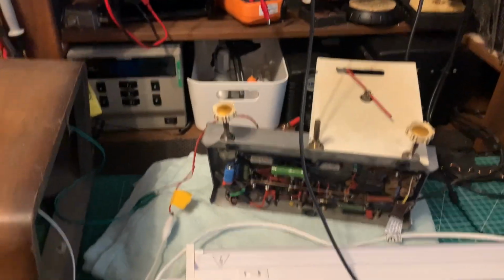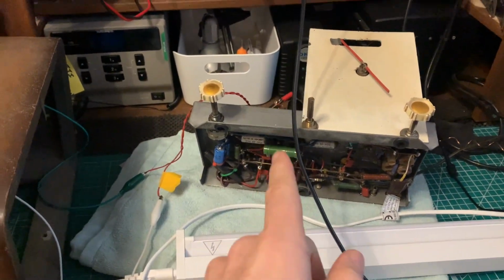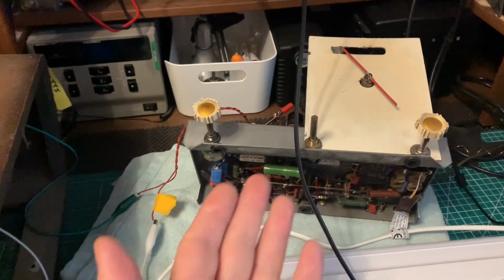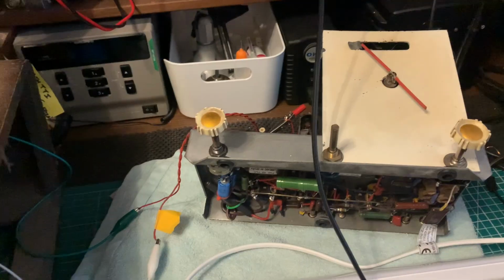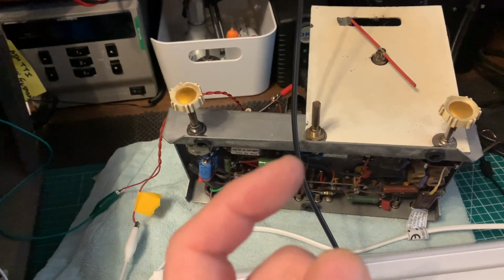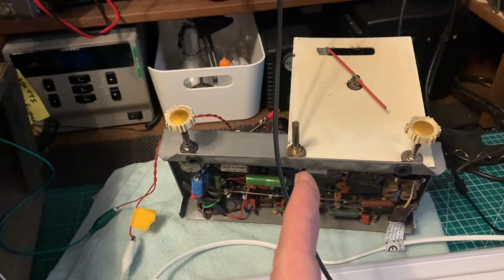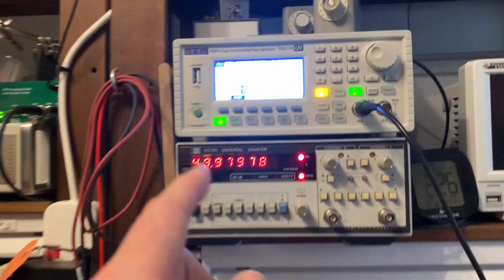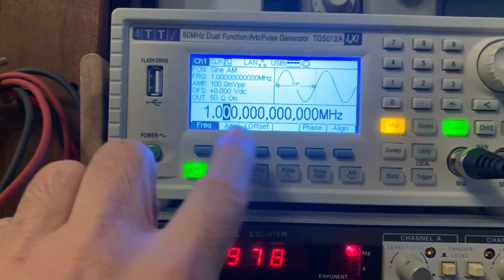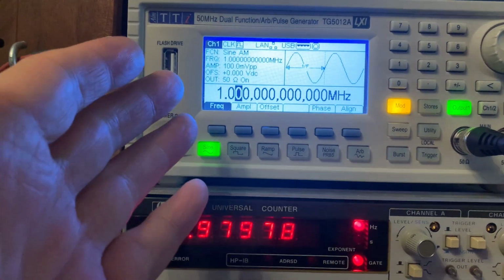Okay, a video experiment on determining the IF frequency of this radio. Now, I think it's around 460, 465, and I want to try and calculate it from tuning the radio to a particular frequency, right? That is tuning it to a radio station, let's say at 1 megahertz with some AM modulation.